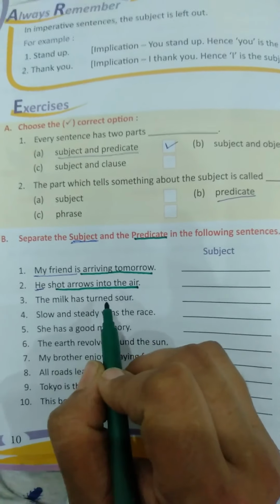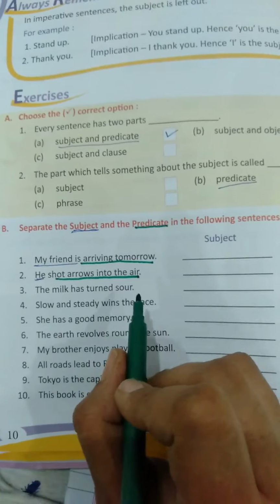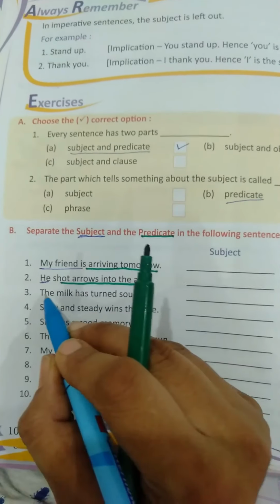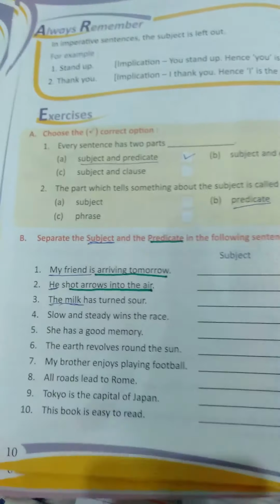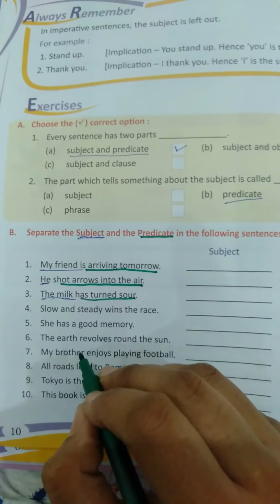Third one, the milk has turned sour. The milk has turned sour. So beta, the what has turned sour? The milk. So this is the subject. Underline the milk with the blue and has turned sour with green.